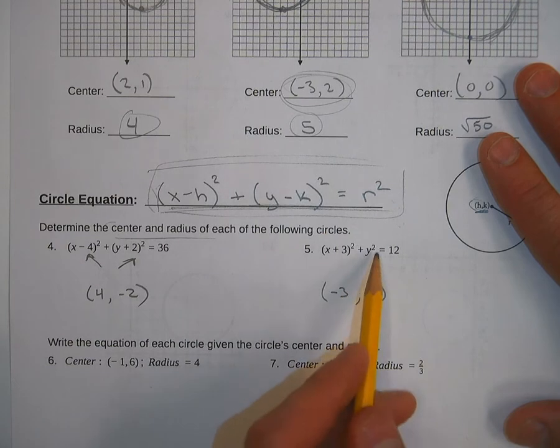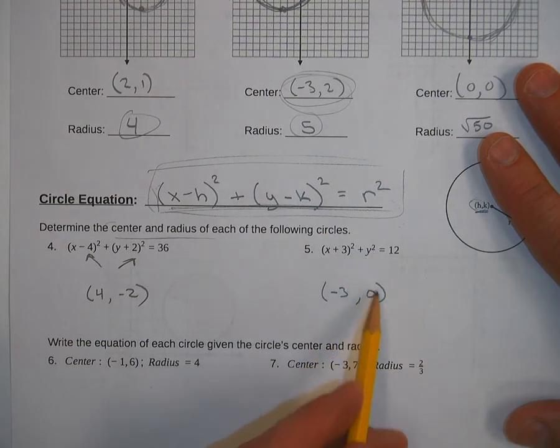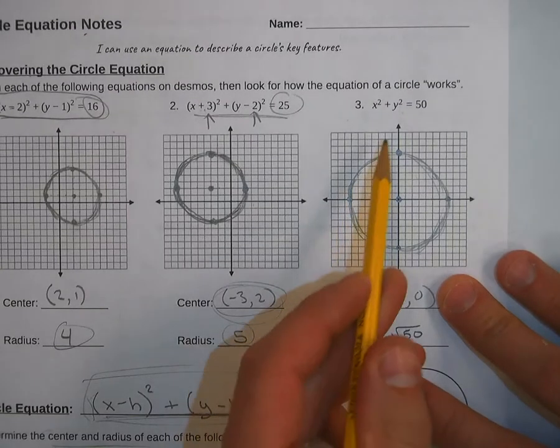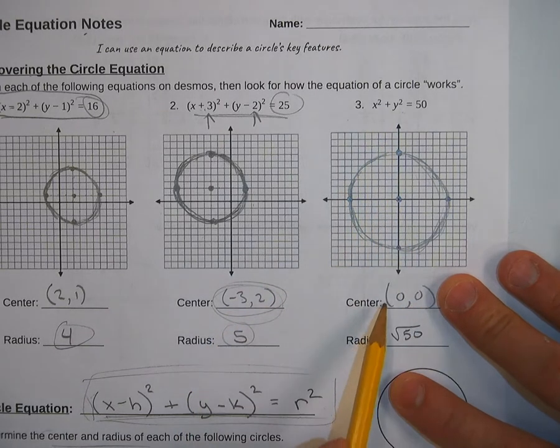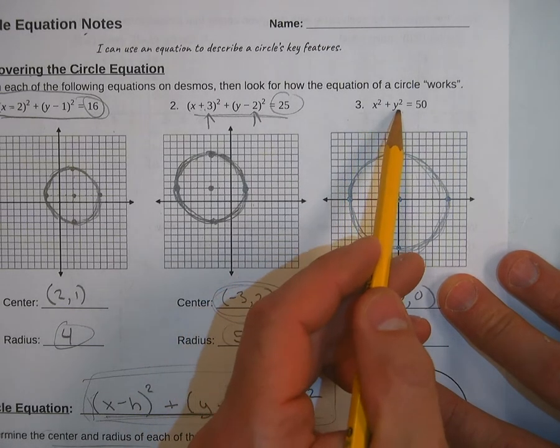Negative 3 is 0 because there's nothing being added or subtracted with y. Just like how up here, they didn't have anything added or subtracted. That's why it was at 0, 0. But I could rewrite this as x plus 0, y plus 0. It's still the same thing.